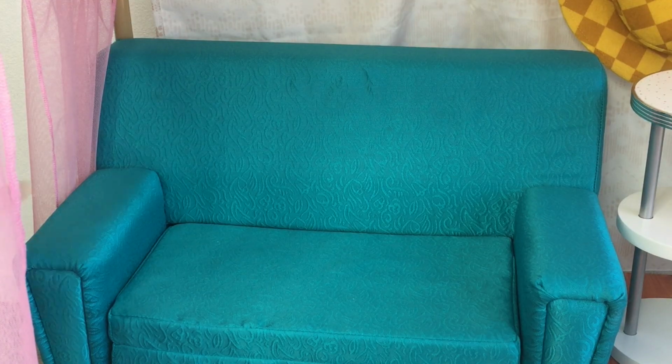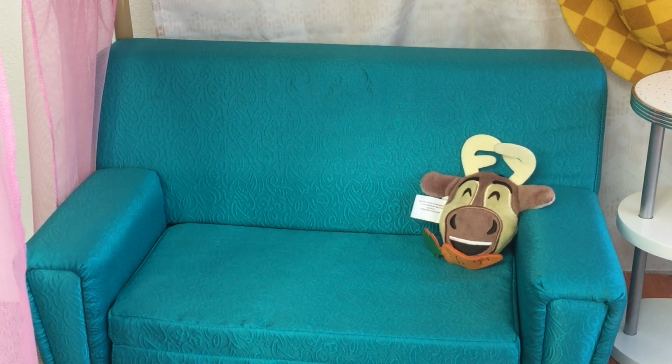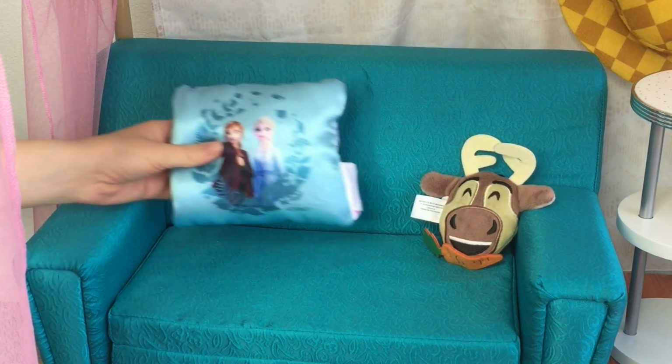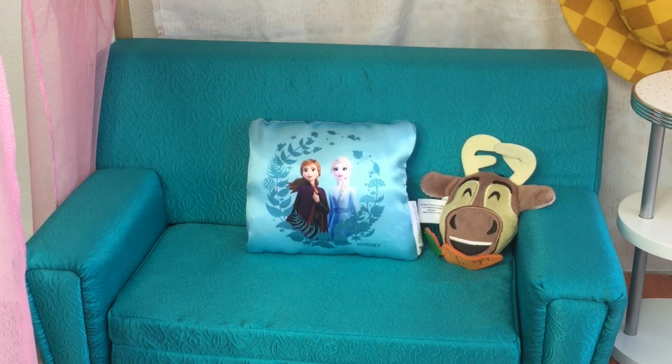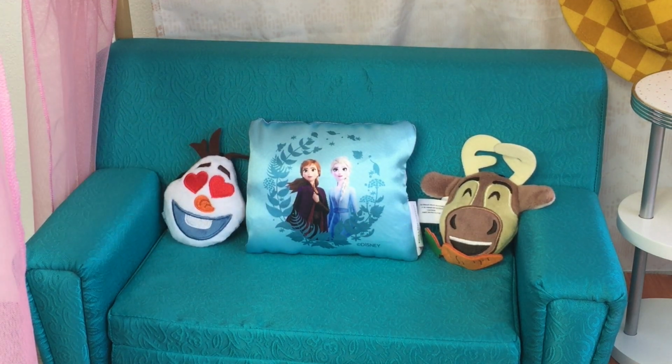So the first item we'll be styling is the couch, and I love how it's teal. It's perfect for the theming of the room, and all I'm doing is adding a few decor pillows. One is themed to the character Sven. We also have an Olaf one here, and the middle one is themed to the movie Frozen itself. It has some leaves around the side, and in the middle there's Anna and Elsa.